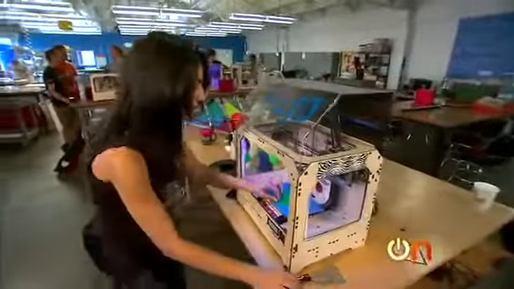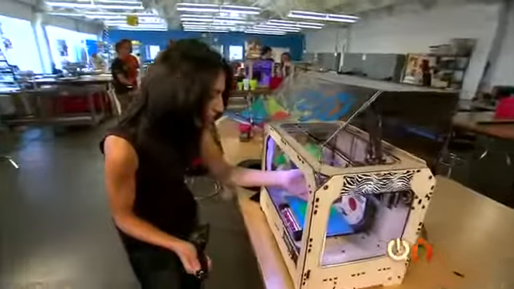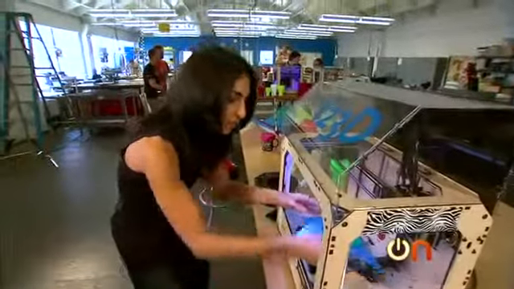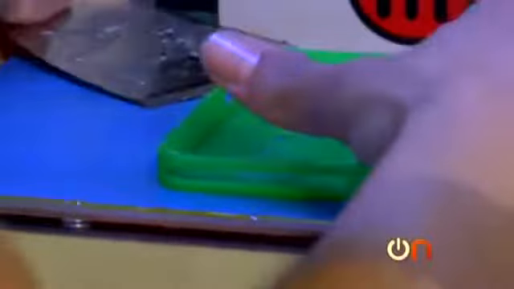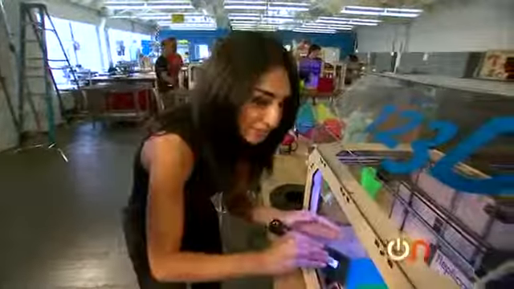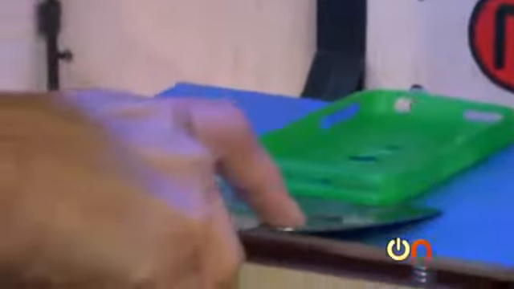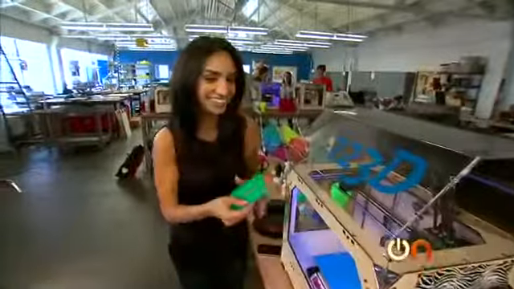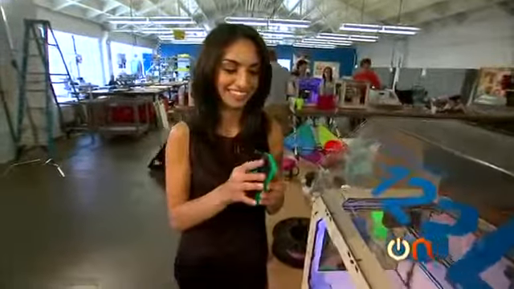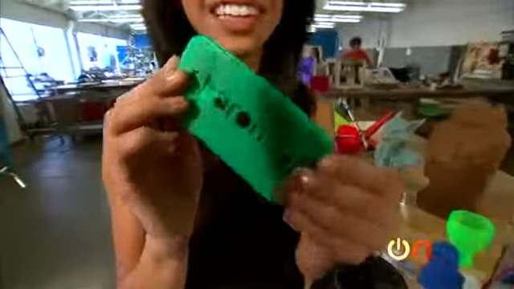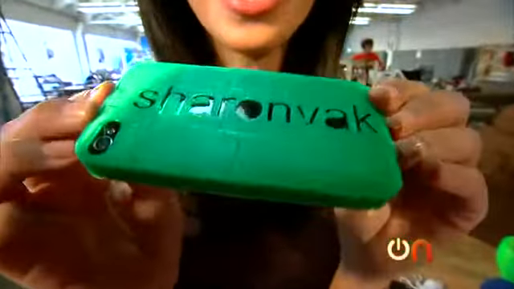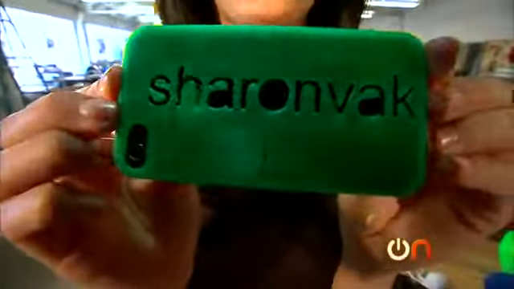Okay, I think that by now my iPhone case might be ready, so let's check it out. Okay. All right, it is stuck a little bit to the platform, but that's normal, so we're just going to use one of these guys to just nudge it off. I am so nervous and excited. Oh yeah, there we go. Okay, let's put it on. And it fits perfectly. Check it out, my own custom 3D printed iPhone case.